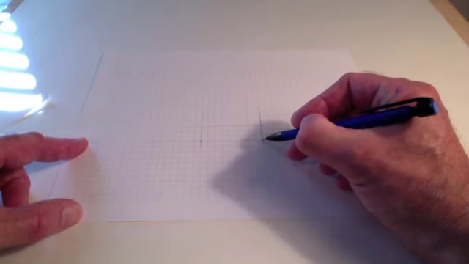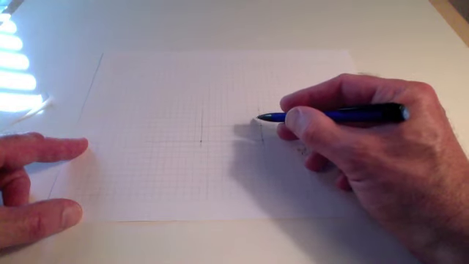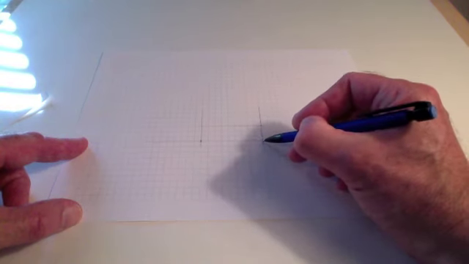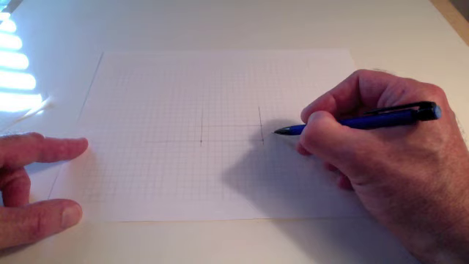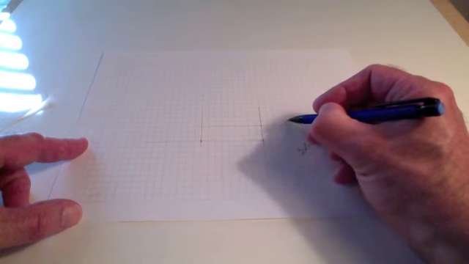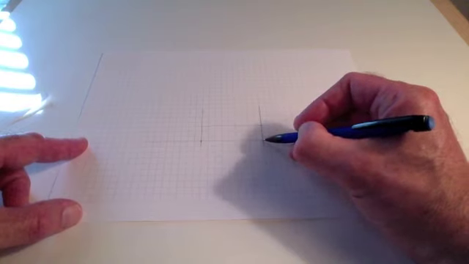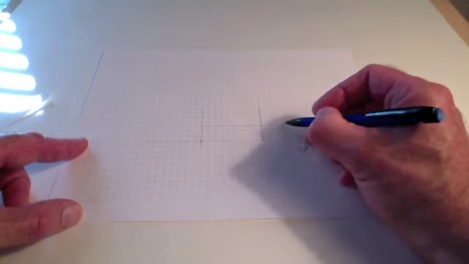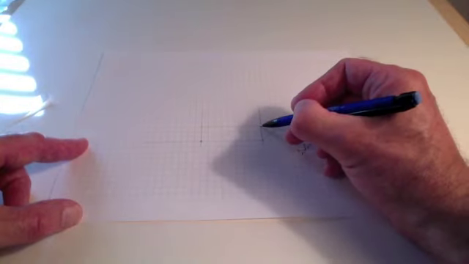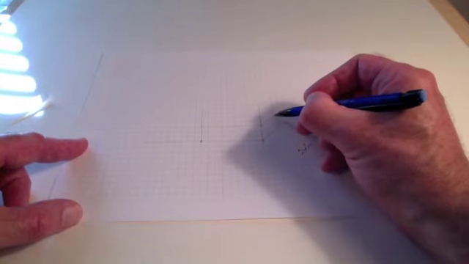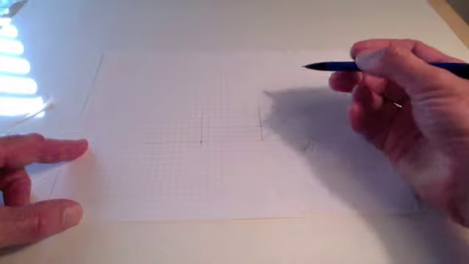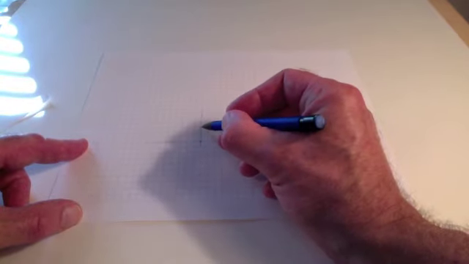Now, to create the 3D effect and to draw the right side and top views, I begin by drawing a construction line at 45 degrees from the horizontal. This is easy to do on the orthographic grid paper. I simply draw a construction line that passes through the diagonal corners of my grid spaces. I do this from the top corner and from the top corner on the left side as well.